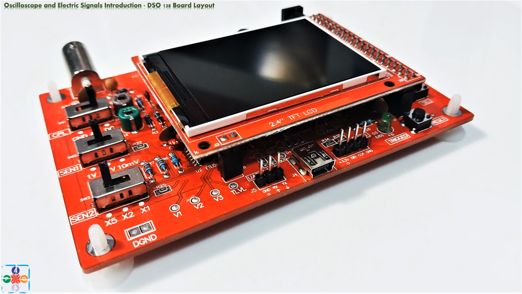This concludes our quick overview of oscilloscope layout and its basic connectors, switches, and buttons. In next video, we will introduce external signal and demonstrate all of the functionalities of the oscilloscope.